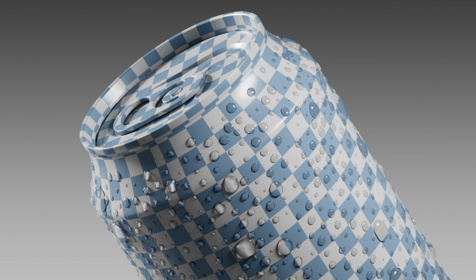Today I'm going to be showing you how to make a droplet generator in Houdini, which is pretty useful when you're rendering cans or drinks, something where you need that condensation on the surface. And yeah, let's get started.